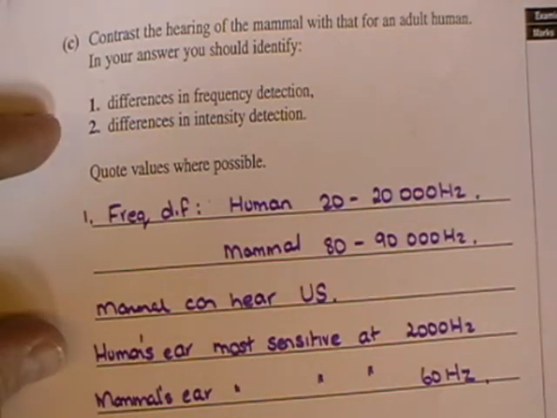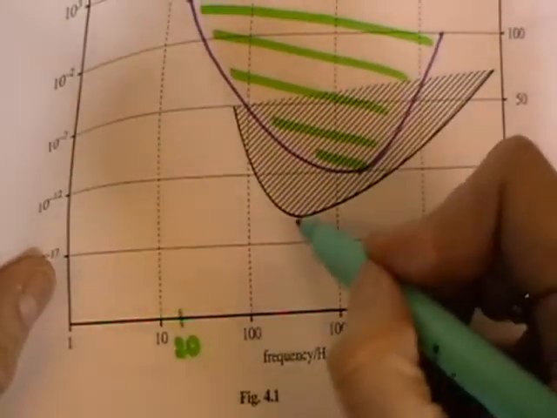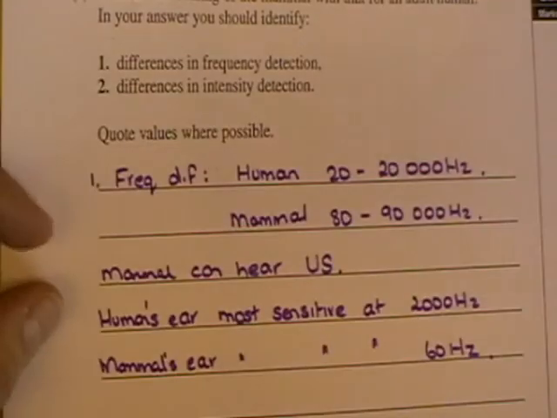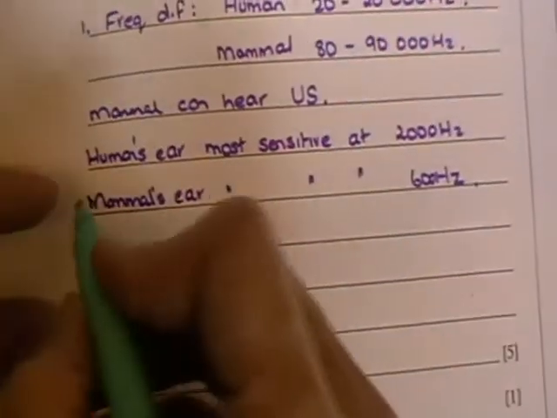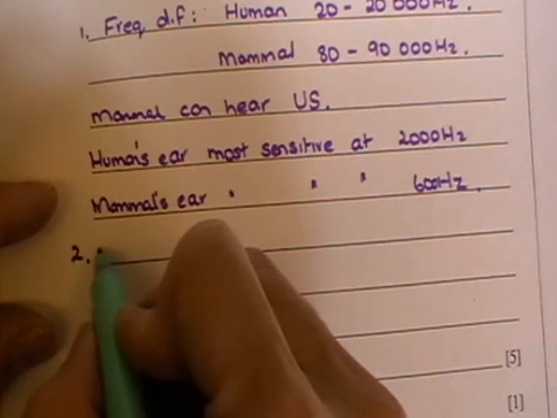Oh, sorry, I'm looking at the wrong place here. Look at that again. Yeah, it's not 60 hertz there, it's 600 maybe. 600 hertz or 500.